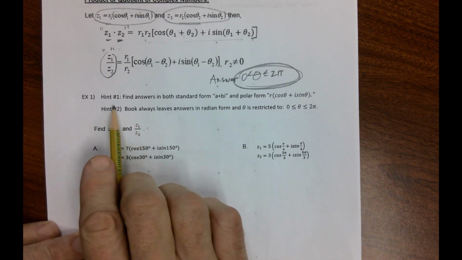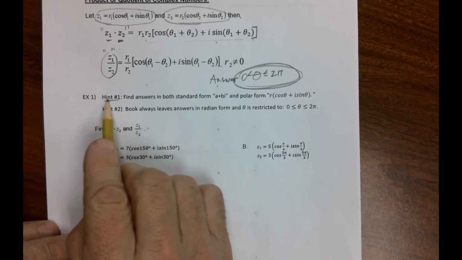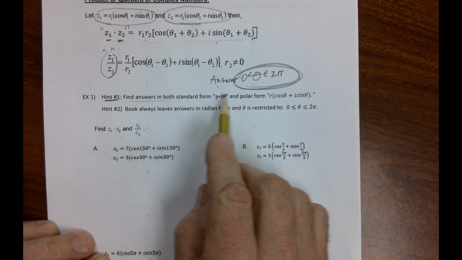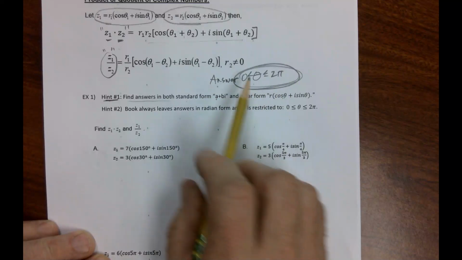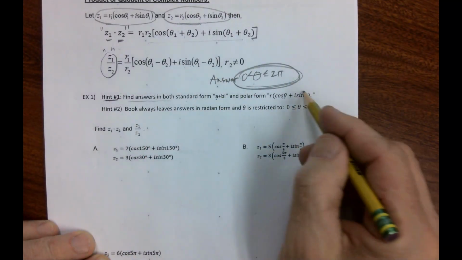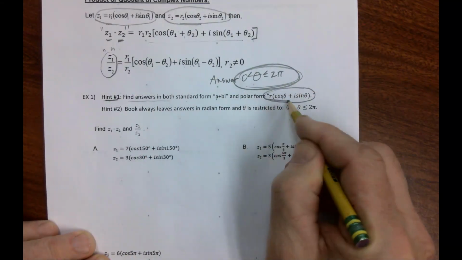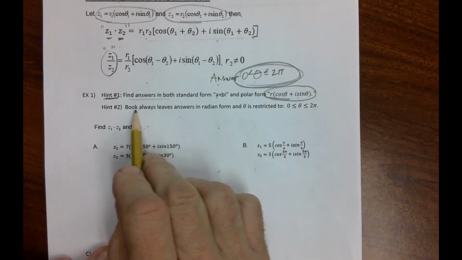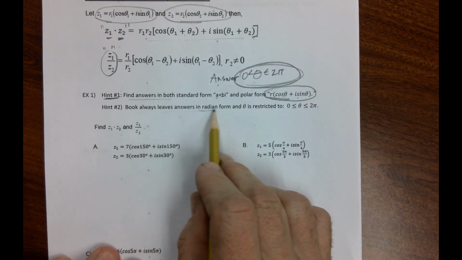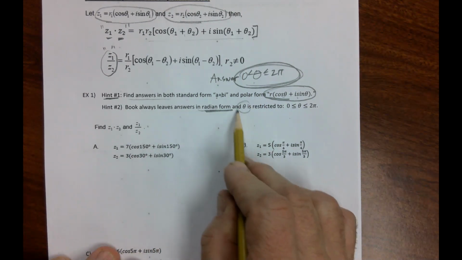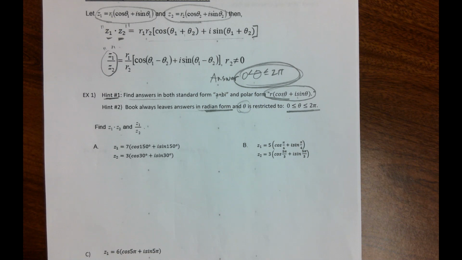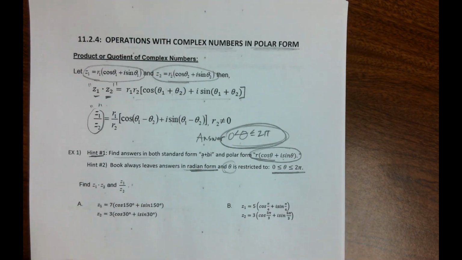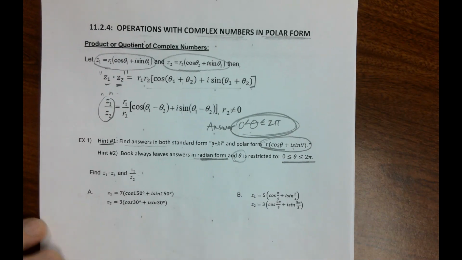So, example 1 gives us some hints. Hint number 1, find your answers in both standard form, a plus bi, and in polar form. Well, because the formula is in polar form, we're going to find that first, and then we'll convert that to a plus bi form. I'll show you what I mean. And then the book always leaves answers in both radian form and theta. Oh, I guess I did write it. Is restricted. All right, enough of that nonsense. Let's go plugging stuff into these crazy formulas. And they're not too bad.